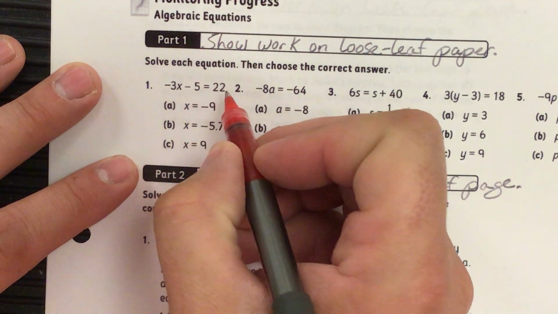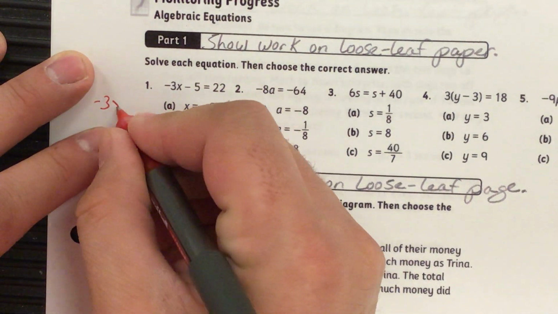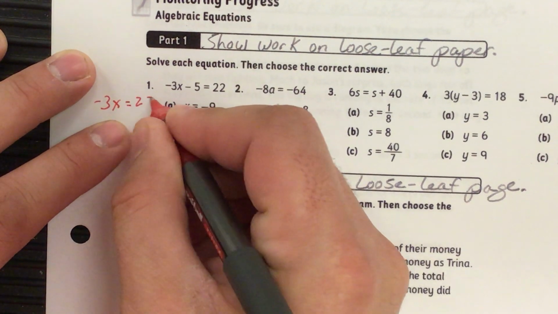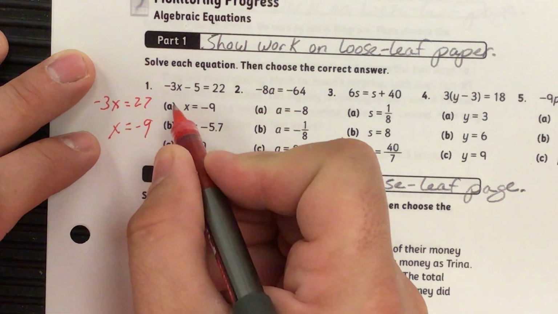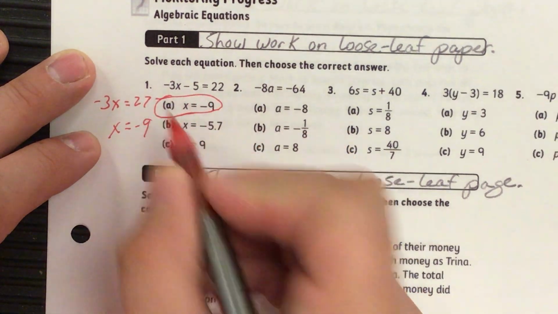I would add 5 to both sides. So I got negative 3x equals 27. And then I would divide by negative 3, and I would get negative 9. So A is the correct answer there.